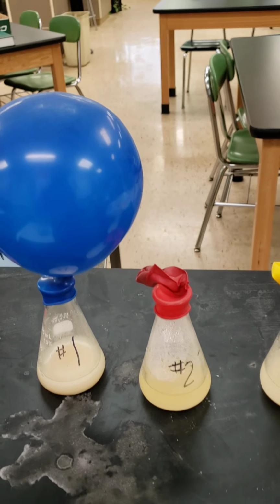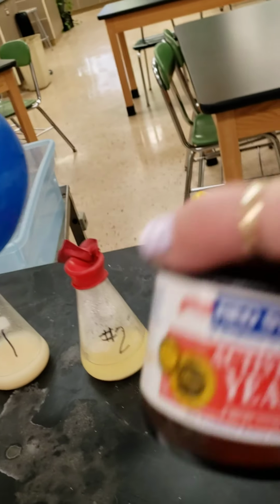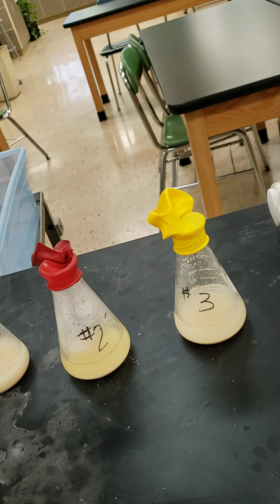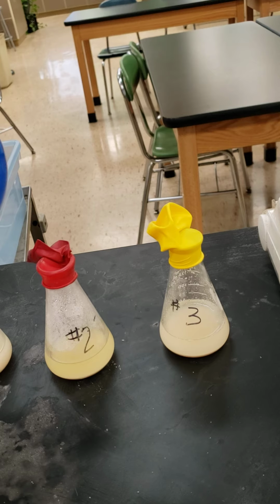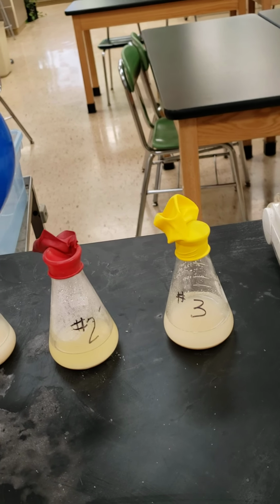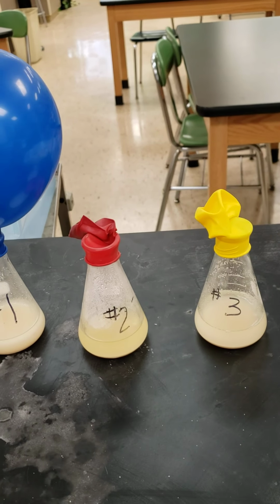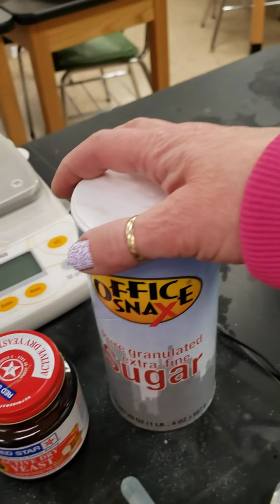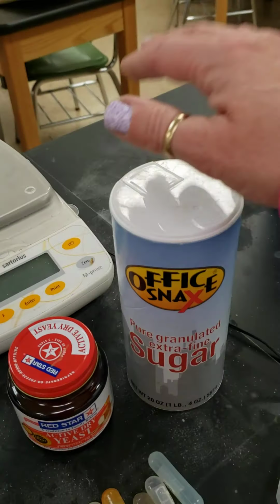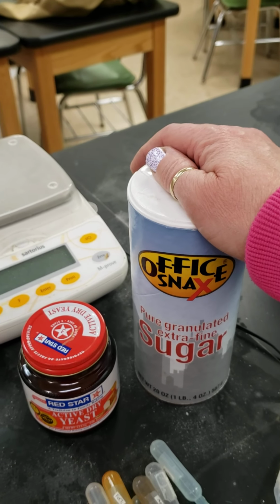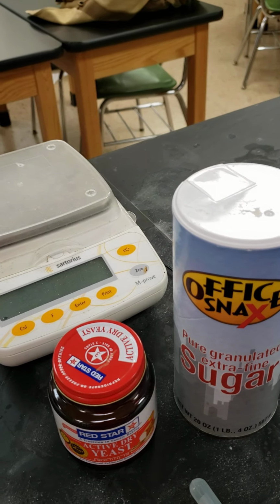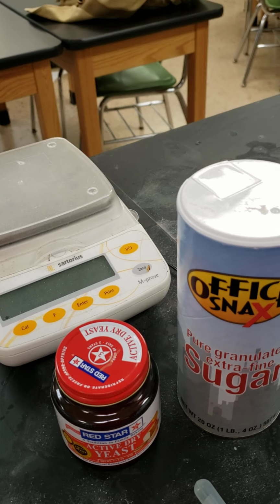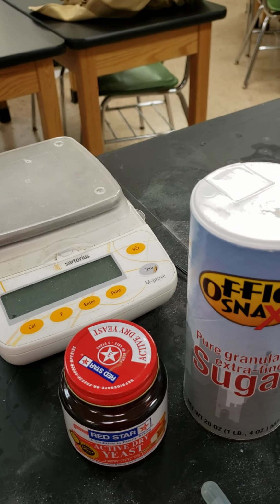And we used yeast, which is a single-celled organism that is living. If it's a living organism, it needs energy, so the yeast takes the sugar and uses that as its food source. Now, when you burn sugar, you release energy, and you also release carbon dioxide gas.